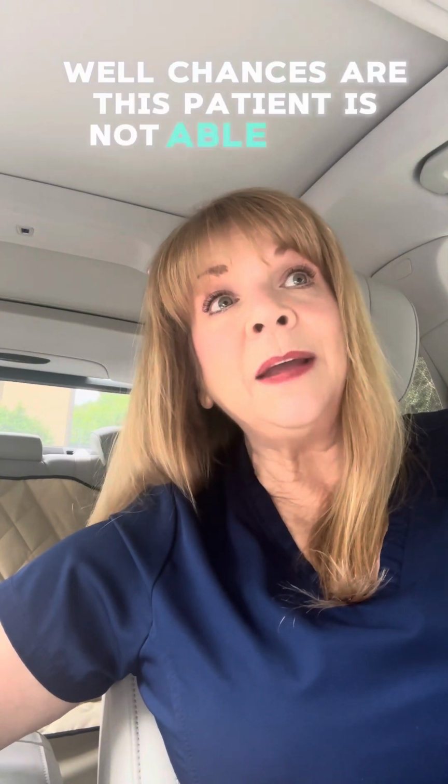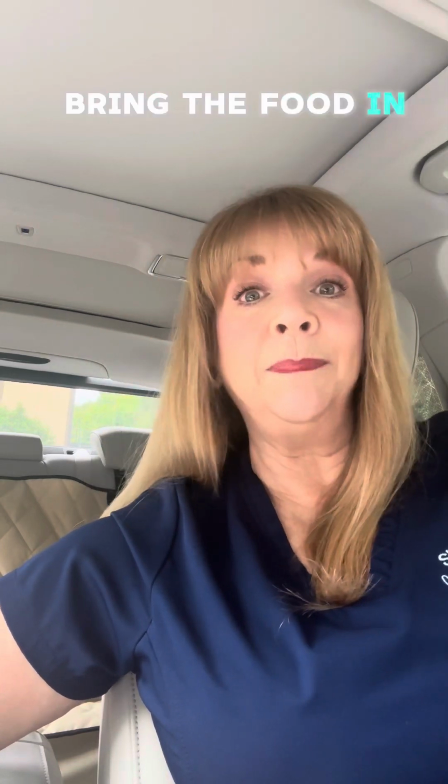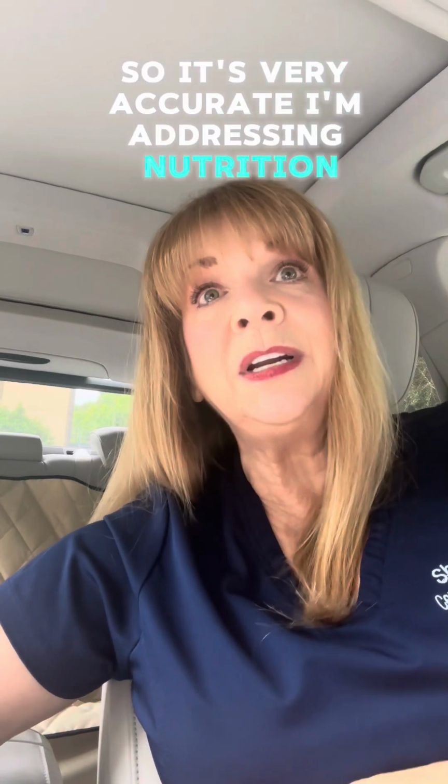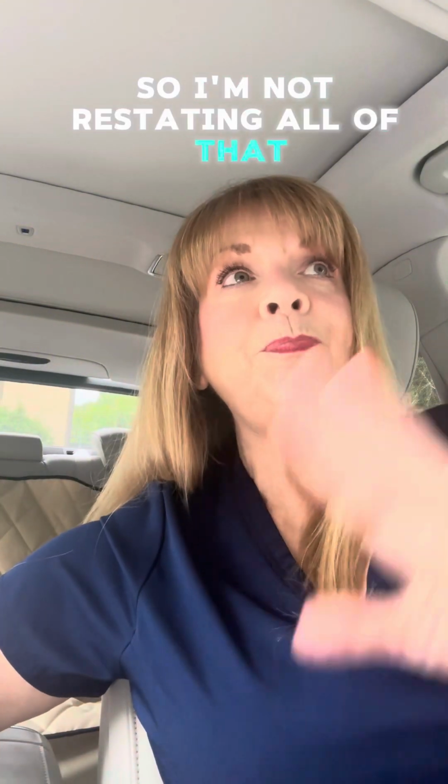Well, chances are this patient is not able to go down the stairs, get in the car, drive to the store, buy the food, go home, bring the food in, put it up, make the meals, clean up after the meals, all of that kind of stuff that you have to be able to do in order to eat for the most part. So I will document that due to progressively worsening weakness and debility, patient is unable to obtain or prepare food. Patient remains 100% dependent on others to meet nutritional needs. So it's very accurate. I'm addressing nutrition. I've already put how much they're eating and everything in my flow assessment, so I'm not restating all of that.